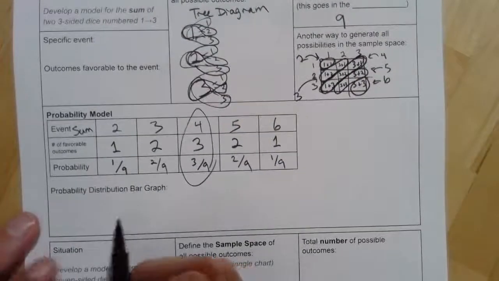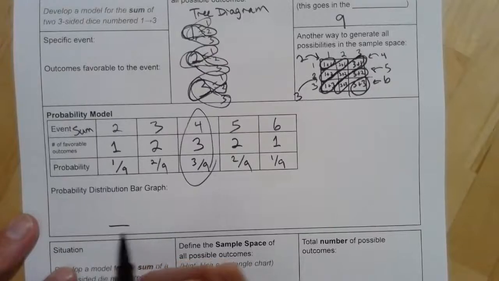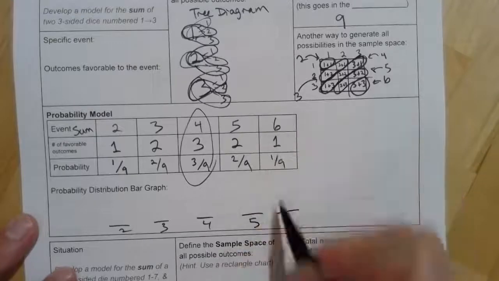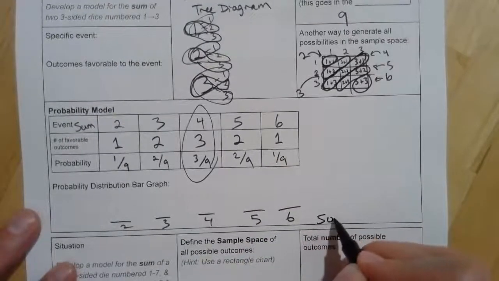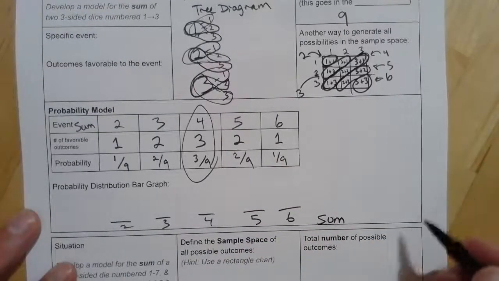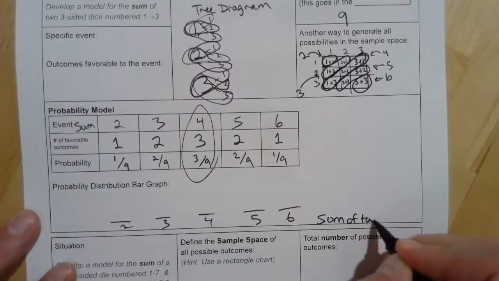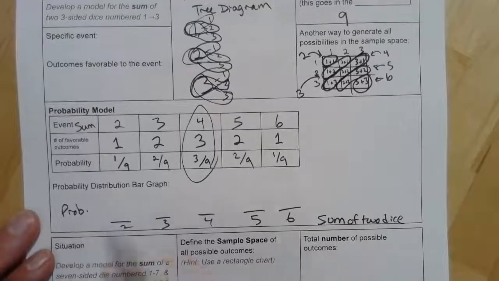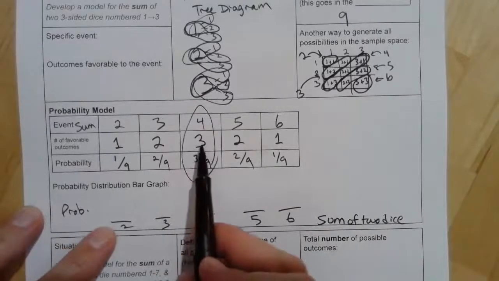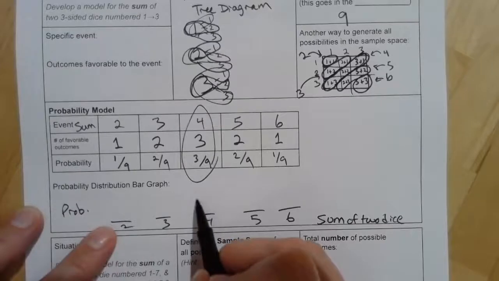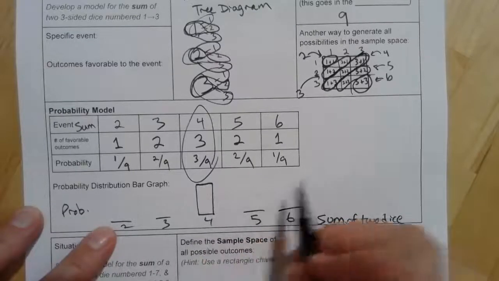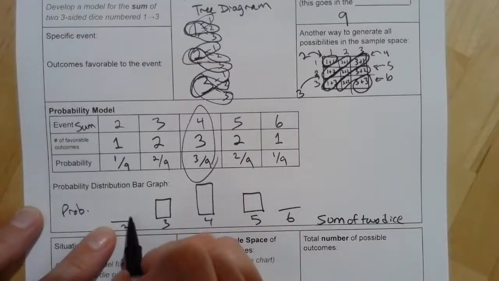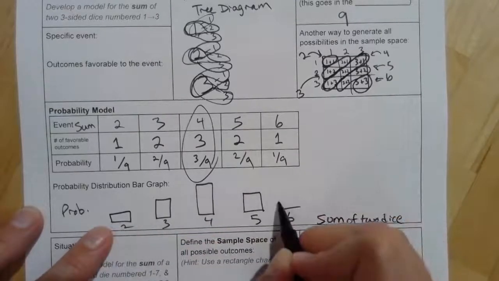If we looked at this bar graph and we had the 2 and 3 and 4 and 5 and 6, I'm going to just write them right underneath. The x-axis here could be labeled the sum of the 2 dice. And then on the y-axis we'd have the probability. And this is 3 times as probable as these. So I'm going to make this as tall as I can. And then this is going to be 2/3 as big. And then these are just going to be 1/3 as big.